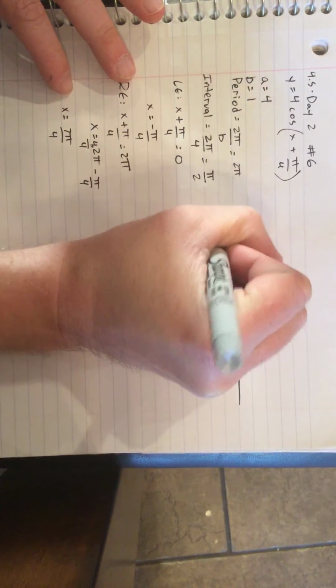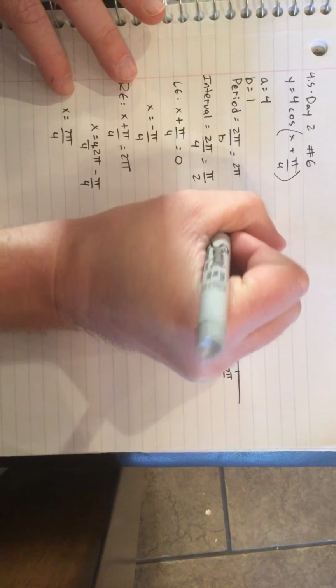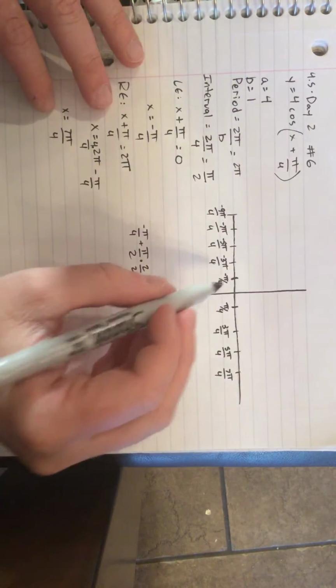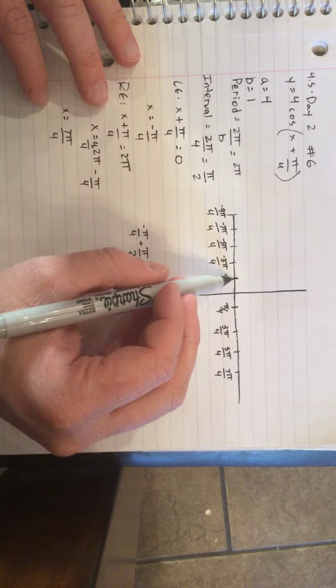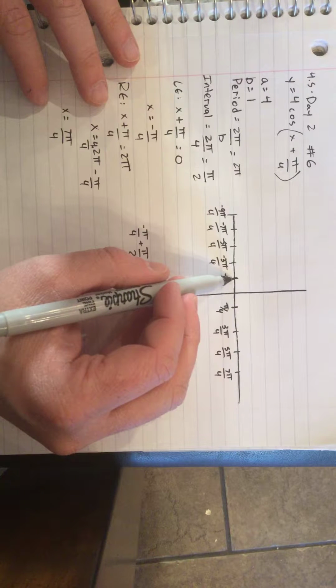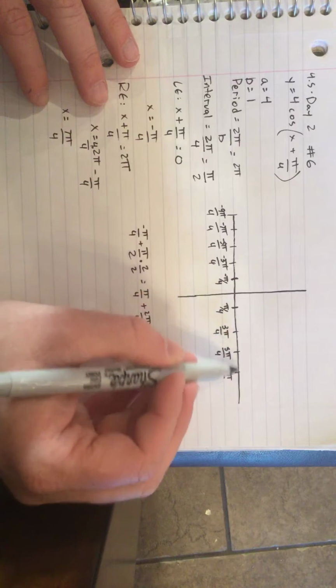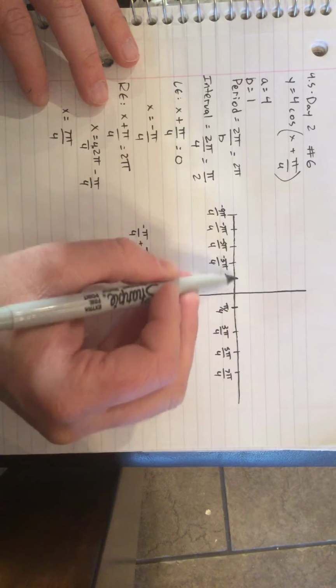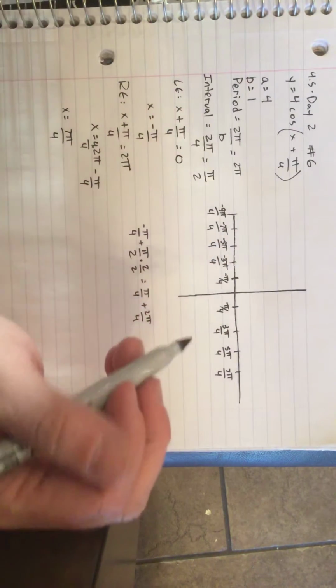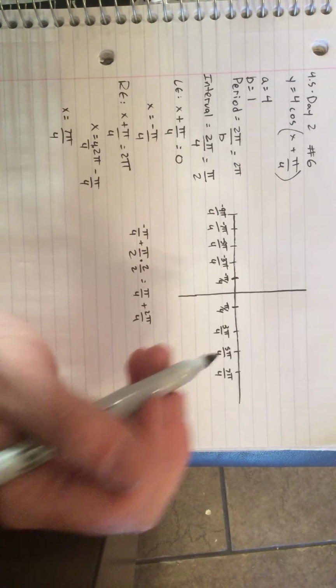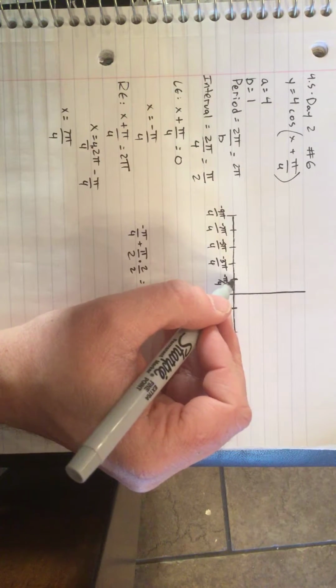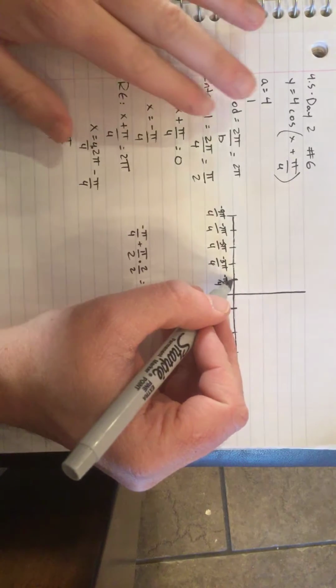I think I'm going to need negative 9 pi over 4 to make 2 full periods. Because I should have, starting here, 1, 2, 3, 4, 5 to the right, and starting here, 1, 2, 3, 4, 5 to the left. Yeah, that'll work.